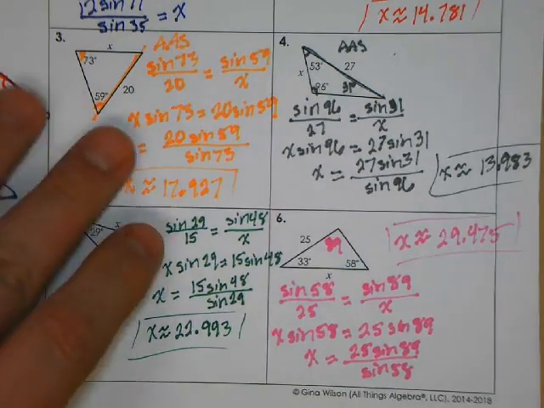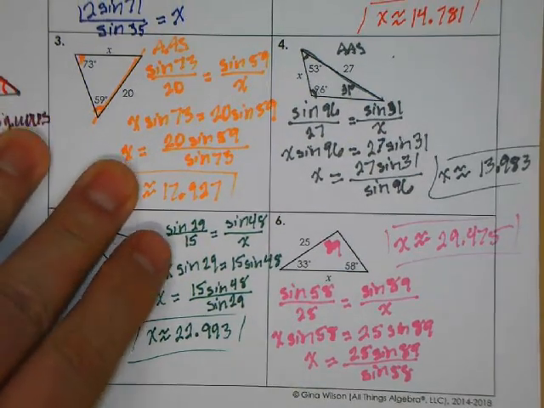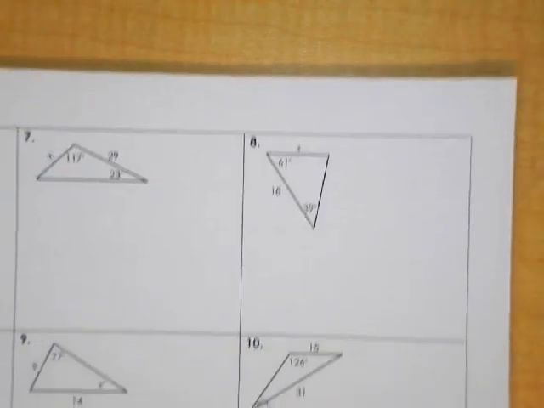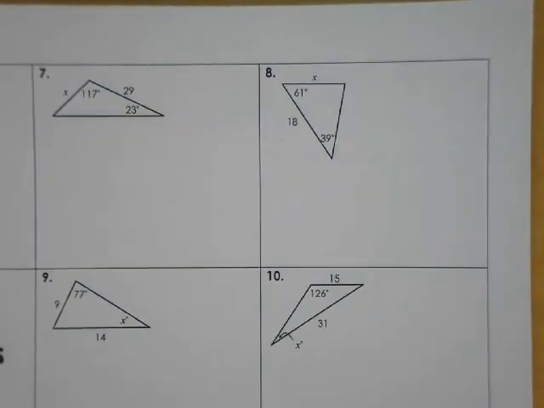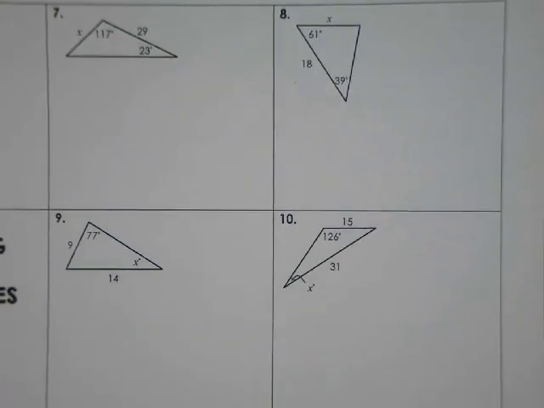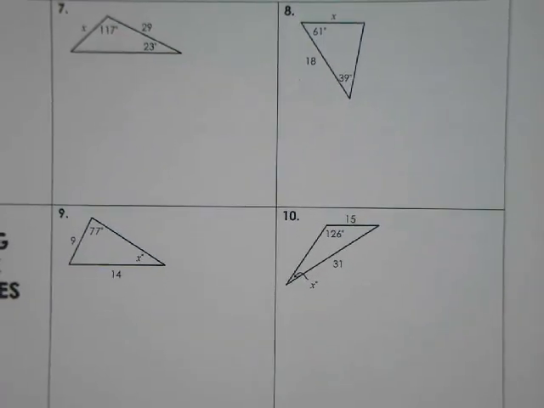So hopefully things are starting to pick up for you here. If you have any questions, of course, make sure you write them down so you don't forget them and can get in touch with me and let me know what you're looking for or what you need help with. But let's take a look at the next couple of examples here real quick. I'll do the next 4 for you, and then there's 4 more that I want you guys to try and do on your own.